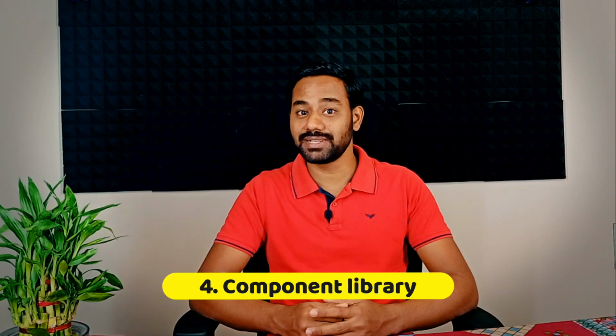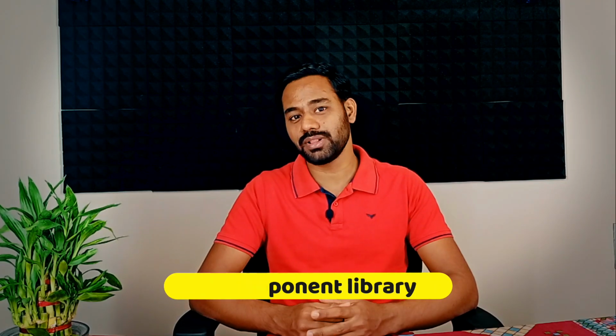Last but not the least, the fourth step is combining the footprint that we have designed with the schematic symbol and creating a component library to use it for future projects. So let's dive deep into this project and understand how SMD footprints are designed in PCB tools.